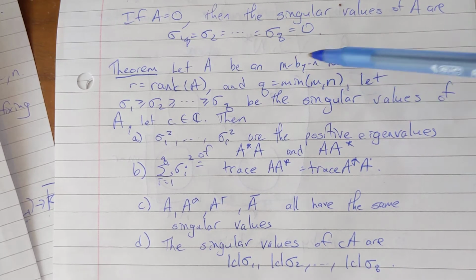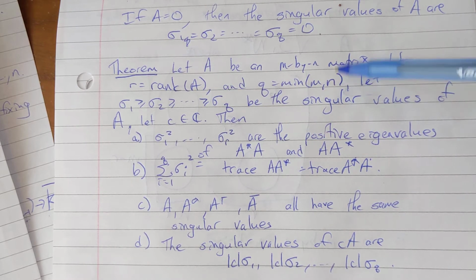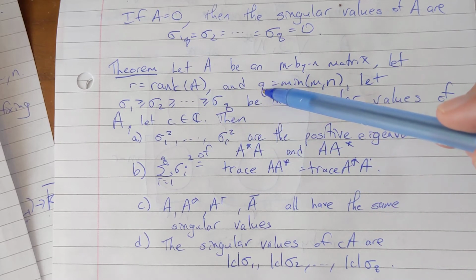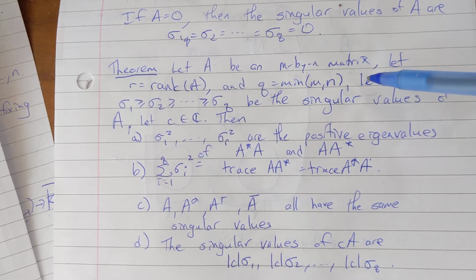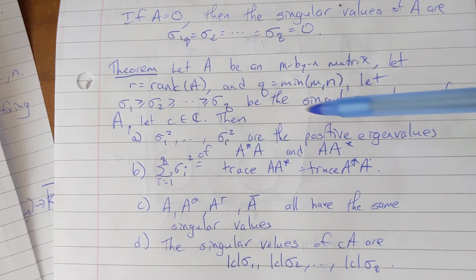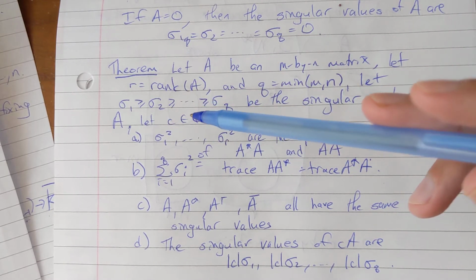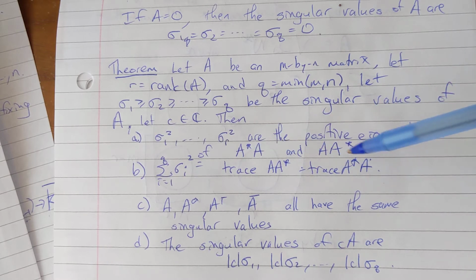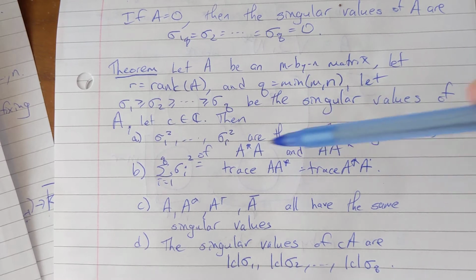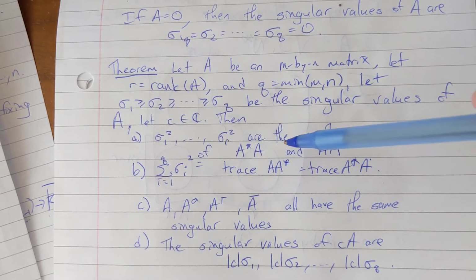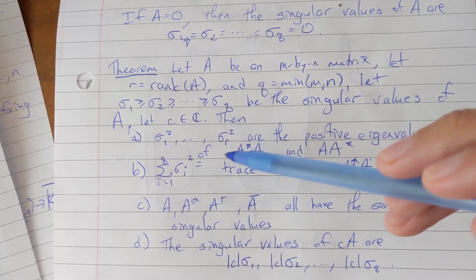So A, again, is an M by N matrix. R is the rank of A. Q is the minimum of M and N. So we know that R is less than or equal to Q, and Q is less than or equal to both M and N. Now sigma 1 up to sigma q are going to be the singular values of A, and C is just going to be a complex number. Now the positive eigenvalues of A star A and A A star are going to be the squares of the singular values, meaning that the rest of the eigenvalues of both A star A and A A star are all zeros, even though it's a different number of zeros.